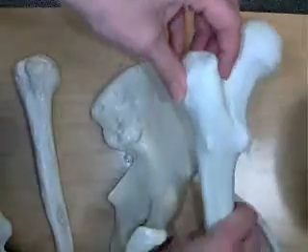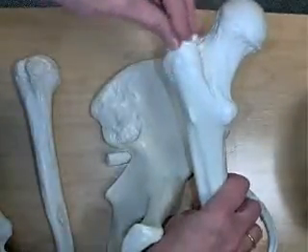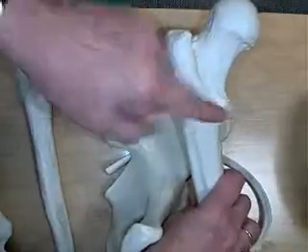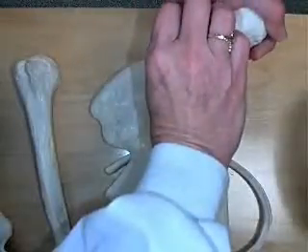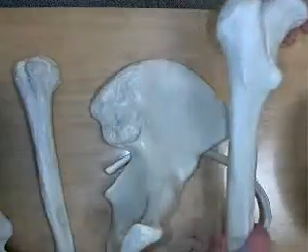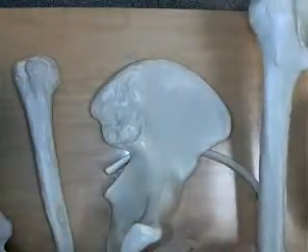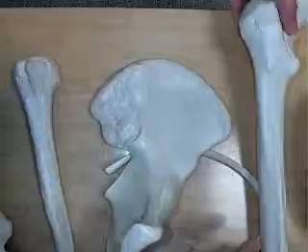A trochanter would be a large projection for muscle attachment. This would be the greater trochanter and the lesser trochanter, and if you can imagine the big thigh muscles hooking onto it, so when the leg flexes and extends, it has something to hold on to.